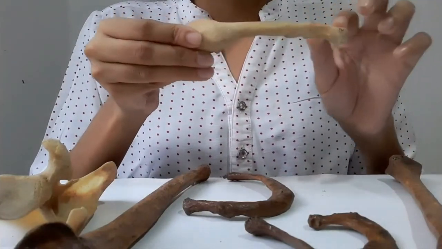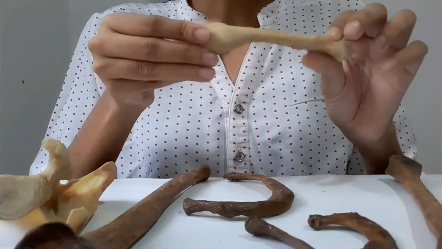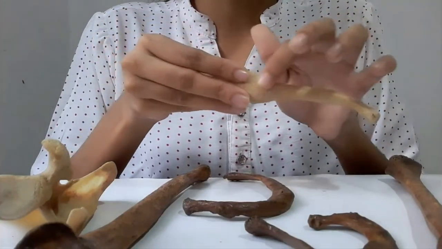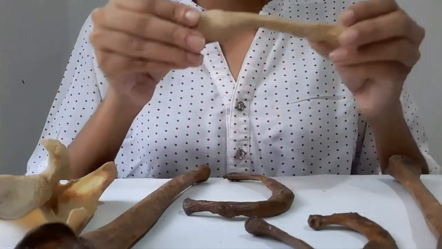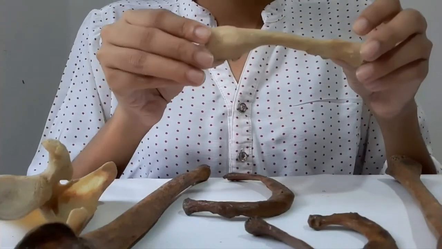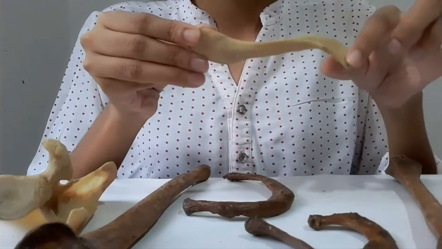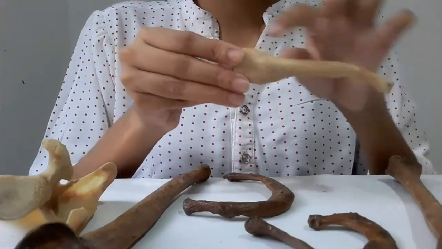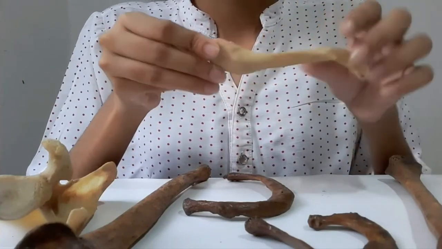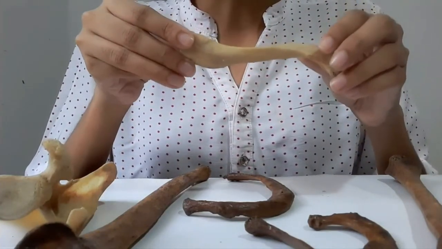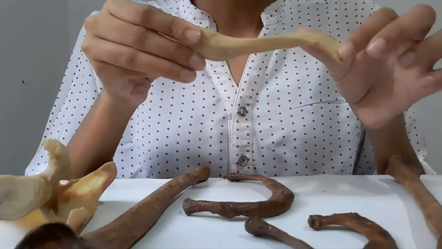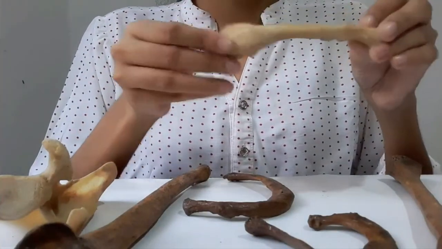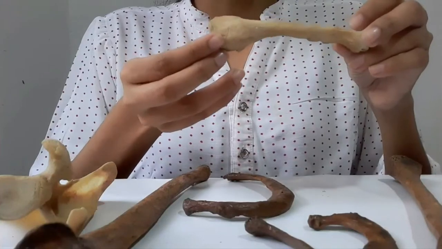And this is the superior surface. The superior surface is smoother than the inferior surface. This is the superior surface. So it has a slightly curved shaft. The medial two-thirds of the shaft is convex forward and the lateral one-third of the shaft is concave forward. So that's how I identified this is the right-sided clavicle.